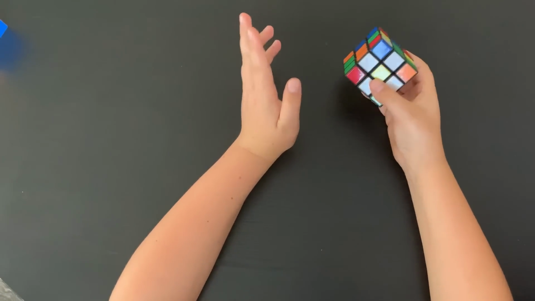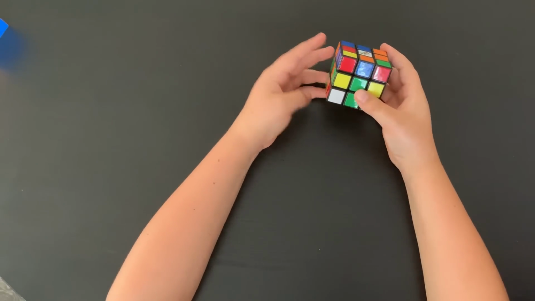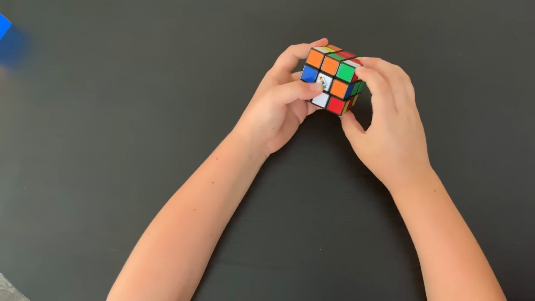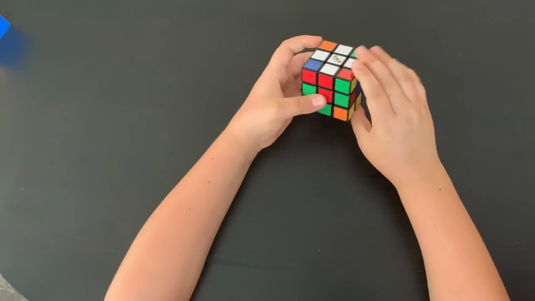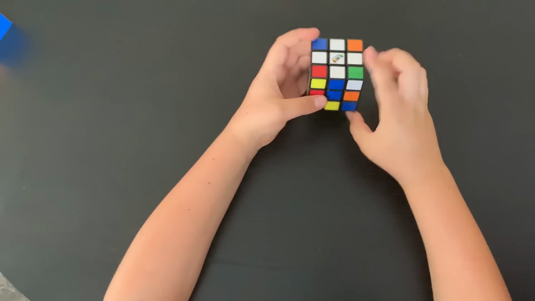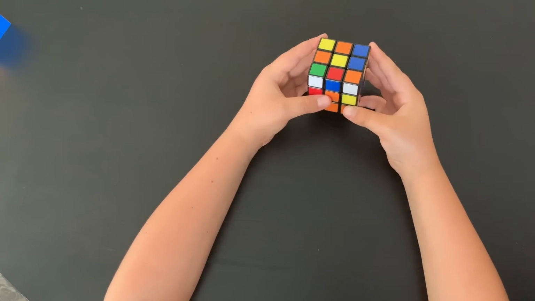So if you don't understand how to do the daisy, just mess around with it for a bit until you finally understand how to do it. And then you can just do R2, L2, it doesn't matter, or you can do F2 to bring it back so the cross is solved. So after the cross is solved, we have to go on to making the first layer.